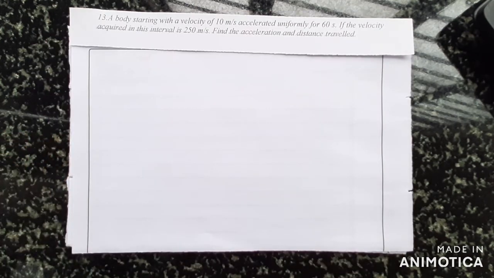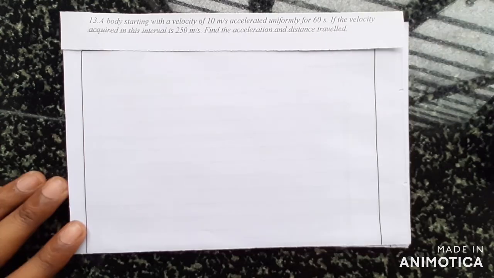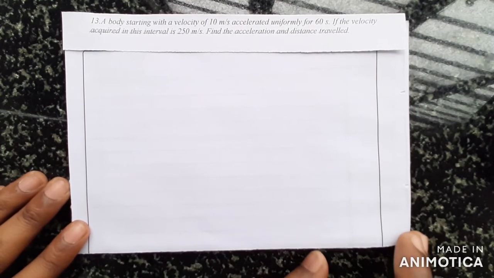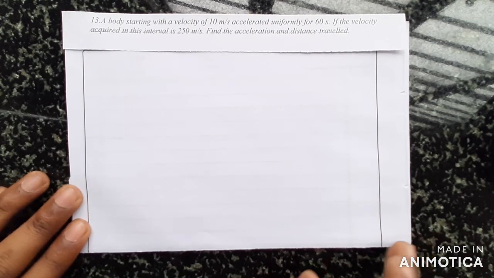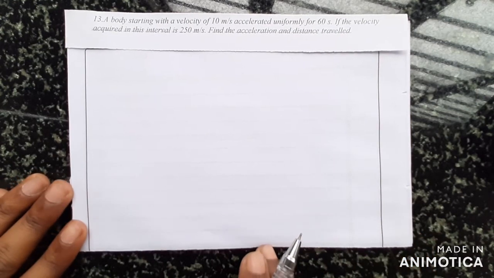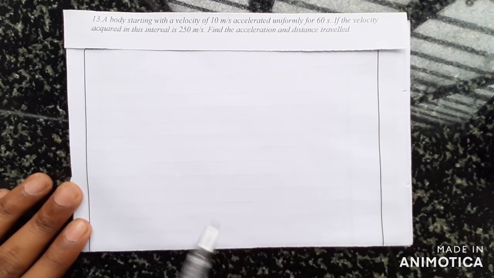Right, the next question, number 13, is as follows. A body starting with the velocity of 10 meter per second accelerates uniformly for 60 seconds. If the velocity acquired in this interval is 250 meter per second, find the acceleration and the distance traveled. So this question has a bit of a twist in the given factors.